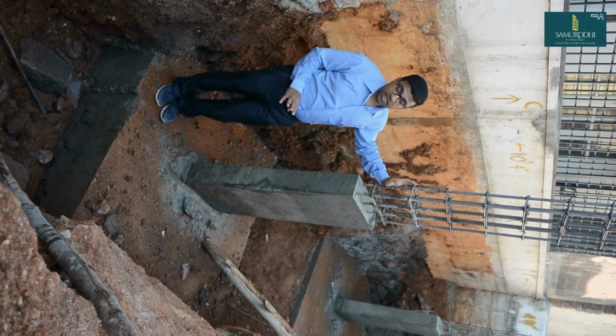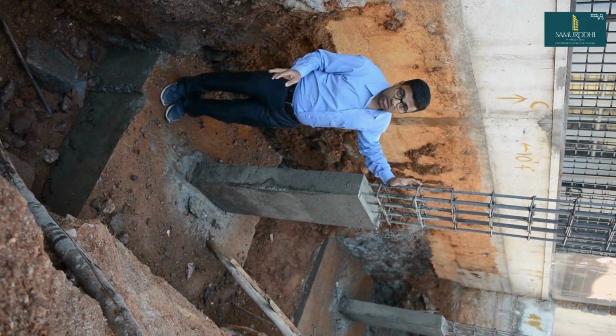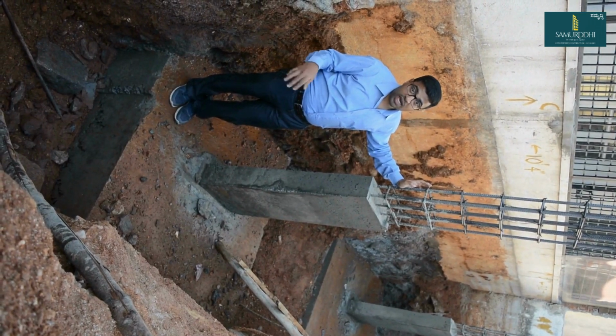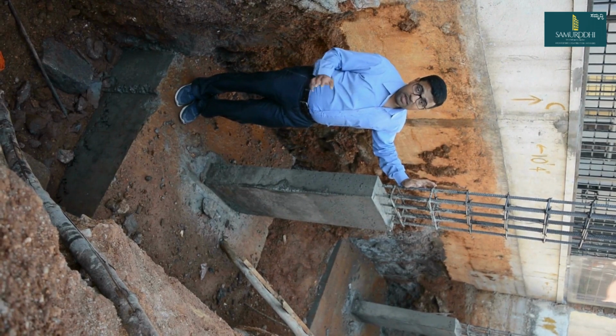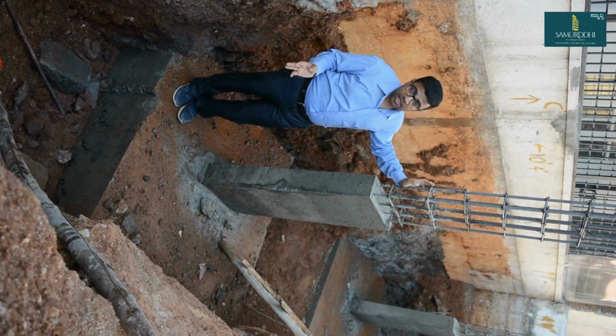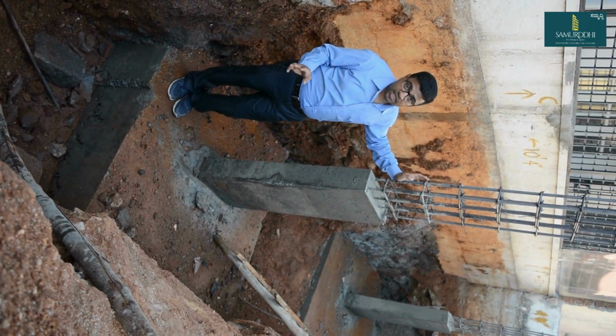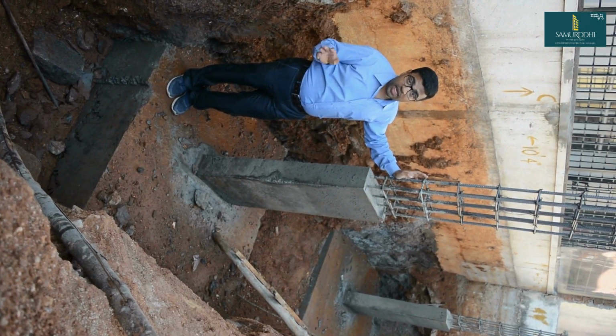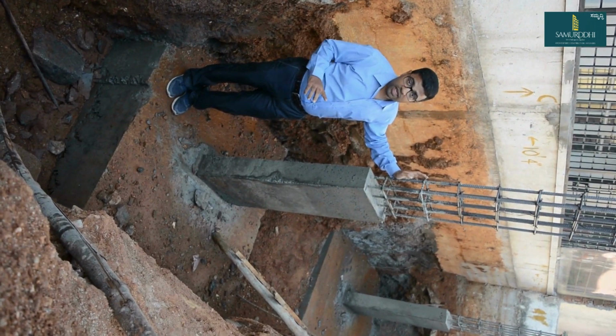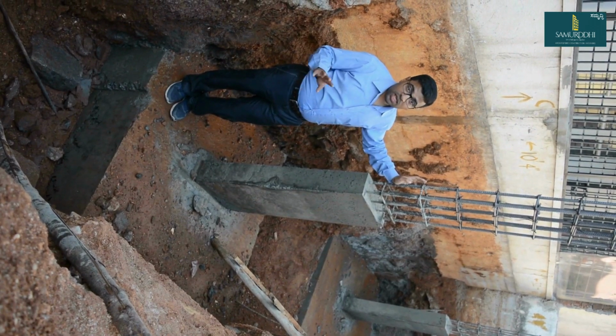Now if you have to know what parameters the cost depends on, it is purely based on the floor plan that will be finalized from your end, and based on that floor plan, the structure design that is going to be designed.